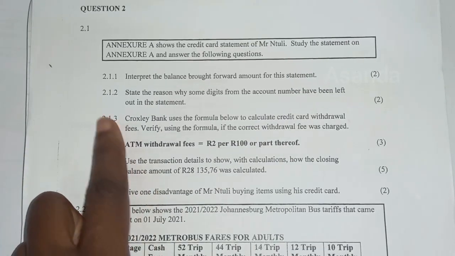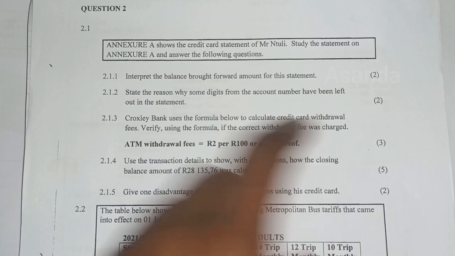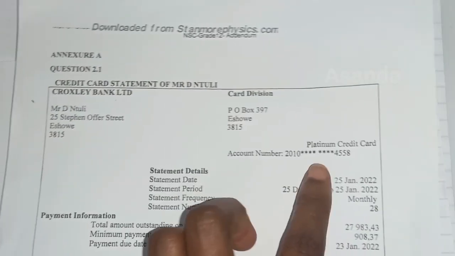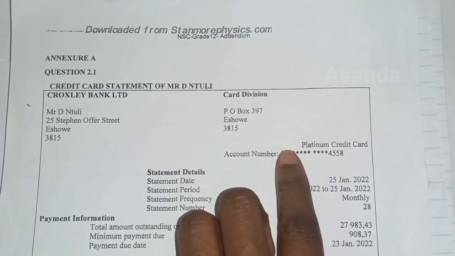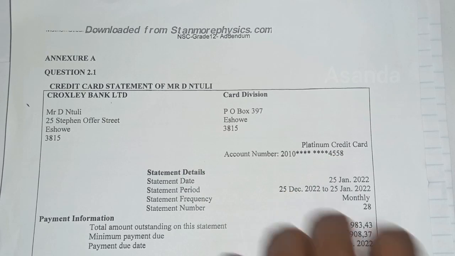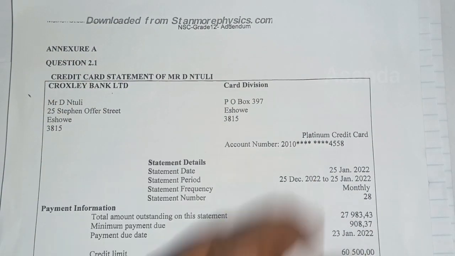Okay. State the reason why some digits from the account number have been left out in the statement. I'm not going to write down these answers. I'm just going to explain them. So this one here, if you look at the account number, they have taken out some digits. That's just to make sure that Mr. Nduli's account number is safe and not used for fraud in case anyone comes across his statement.